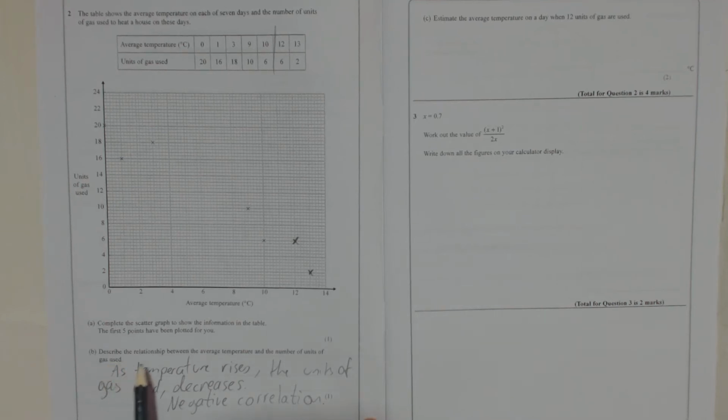Generally, if it says describe the relationship, you should really write as temperature rises, the units of gas used decreases. But sometimes a question might say, what is the correlation? Or describe the correlation. In that case, you would just have to put negative correlation and nothing else.